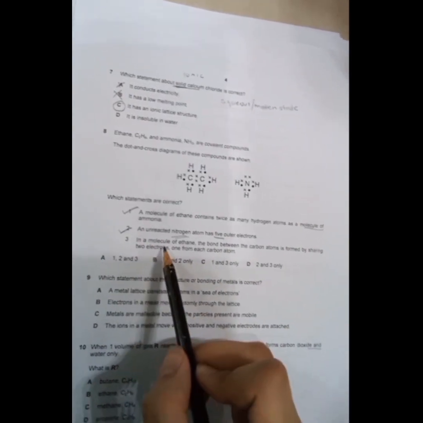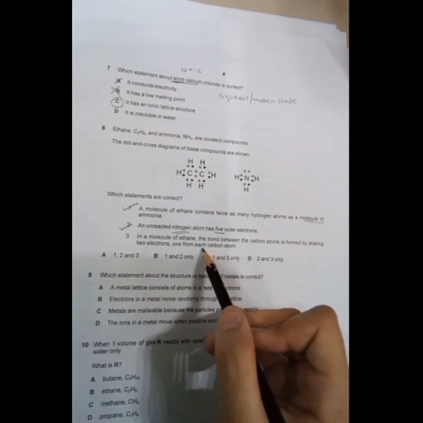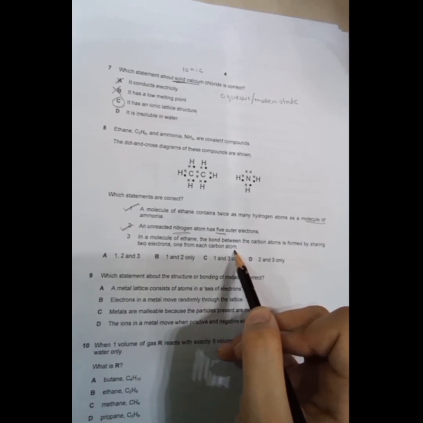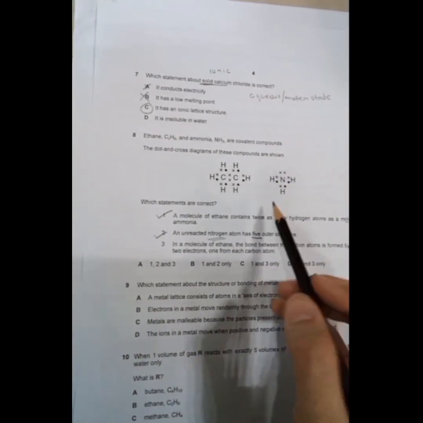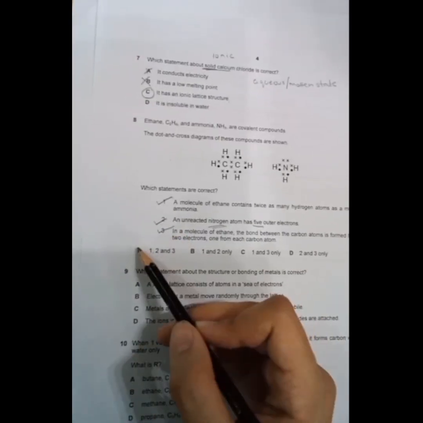Yes. In a molecule of ethane, the bond between the carbon atoms is formed by sharing 2 electrons, one from each carbon atom. Yes, because hydrogen only needs 1 electron, while carbon is giving out 2, so it's going to be 2, 2, and like so 1, 2, 3, 4, 5, 6, 7, 8. So it's going to be 3 as well. So the answer is A.